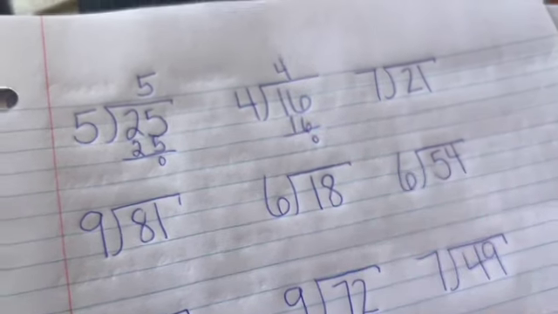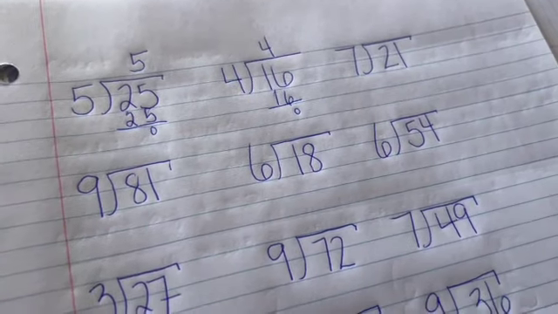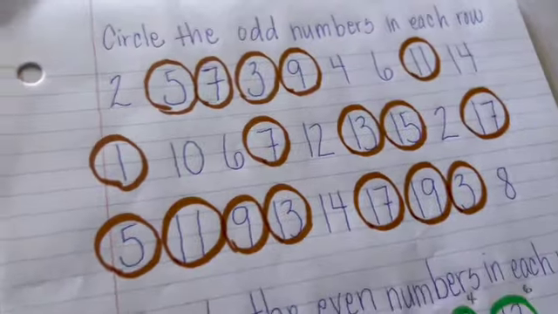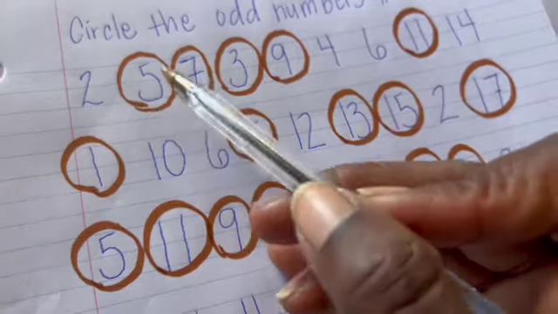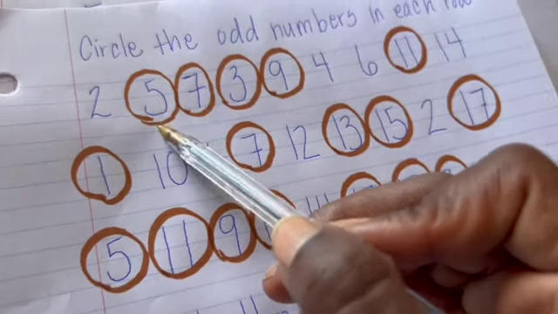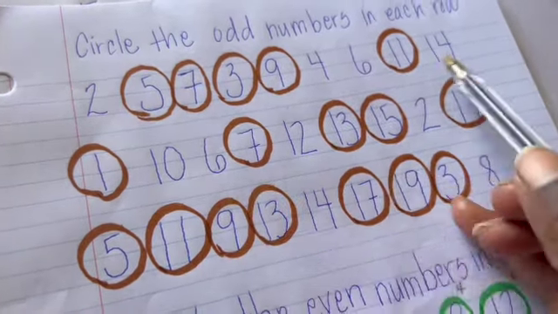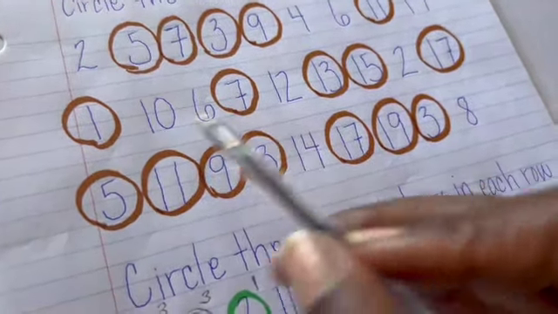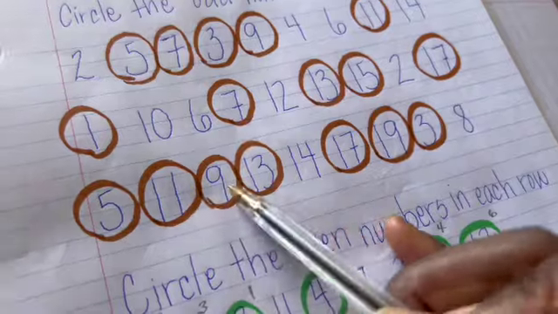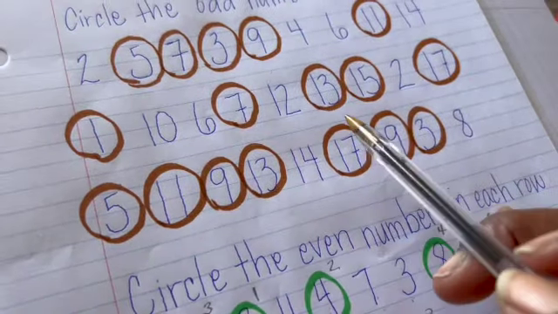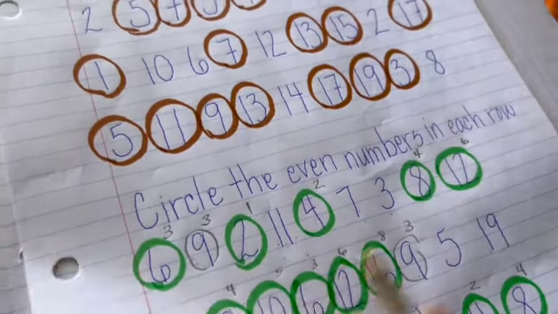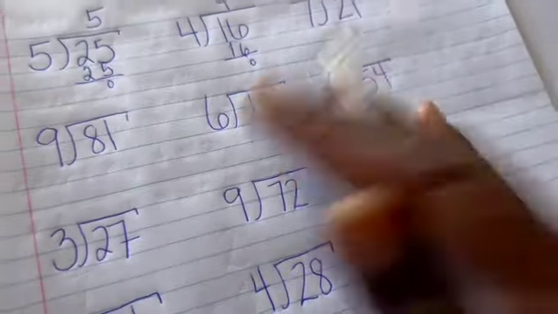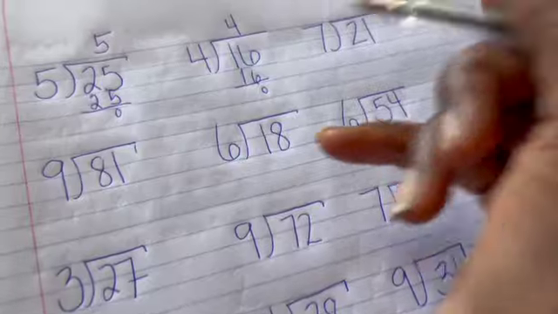When we talked again about the odds and evens, let me get that page. Odds and evens. Like if we were to divide 5 by 1, it would be 5, and so on. But then there are numbers that we can divide these prime numbers by that would give us a decimal. Okay, so let's go back to this right here. These should all be whole numbers.